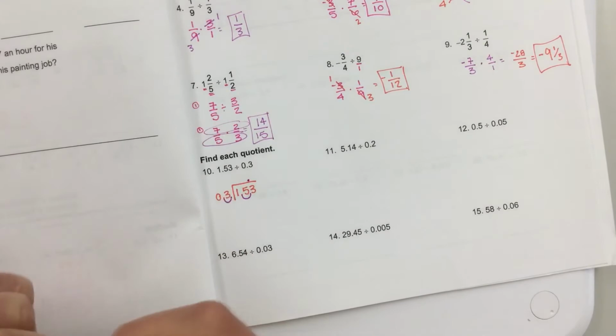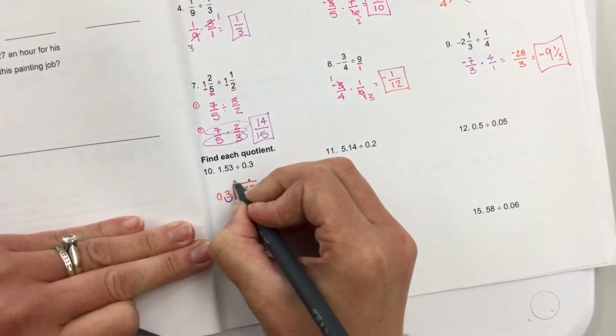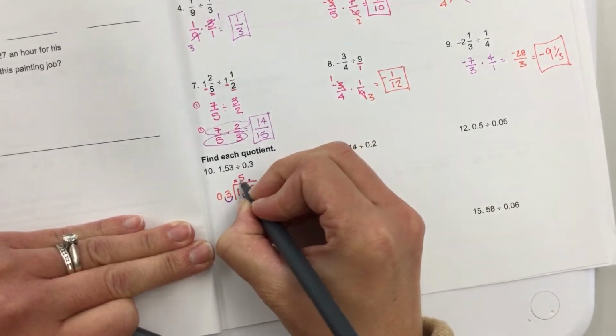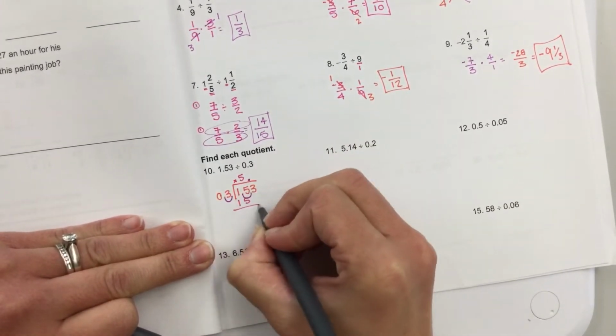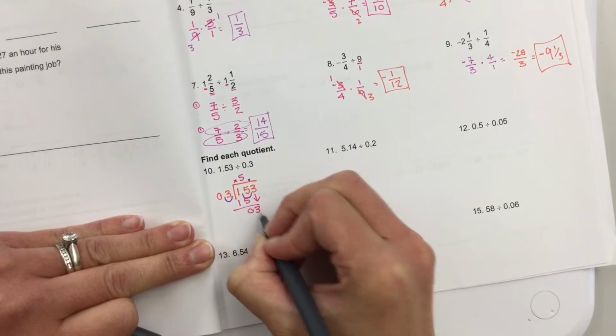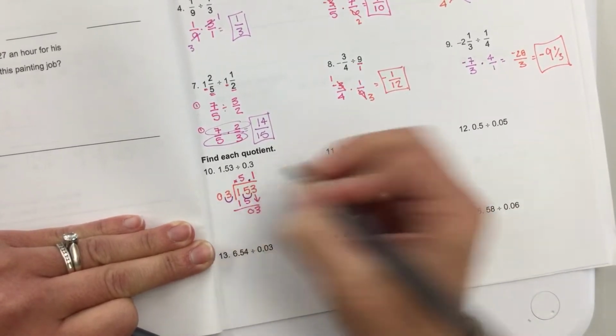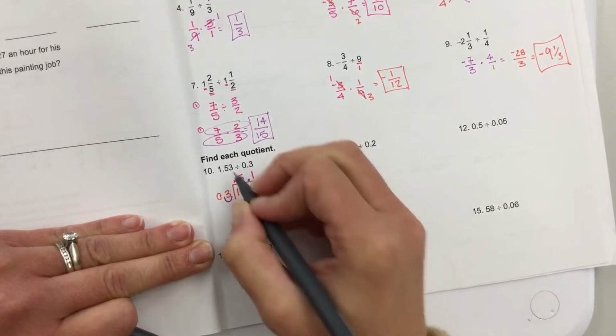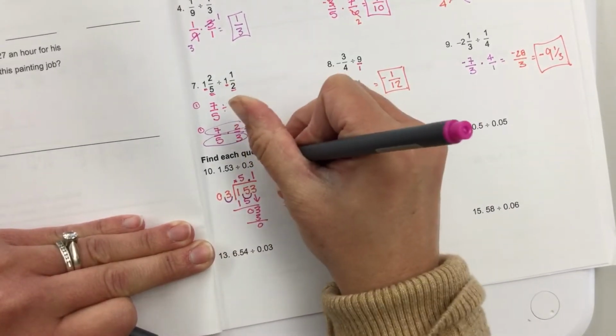Okay, in this particular problem, does 3 go into 1? No. Does 3 go into 15? It does. How many times? 5. 5 times 3 is 15. Bring down your 3. Does 3 go into 15? It does one time. 1 times 3 is 3. 0. So your answer is 5.1.